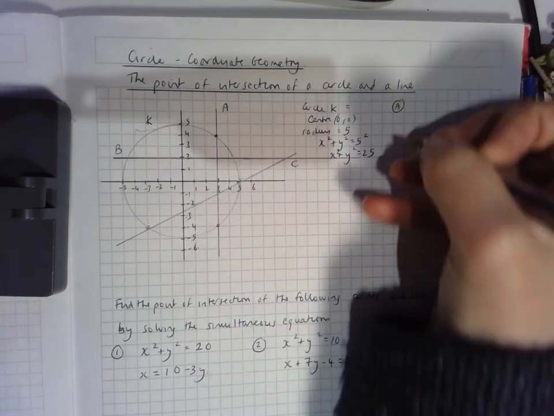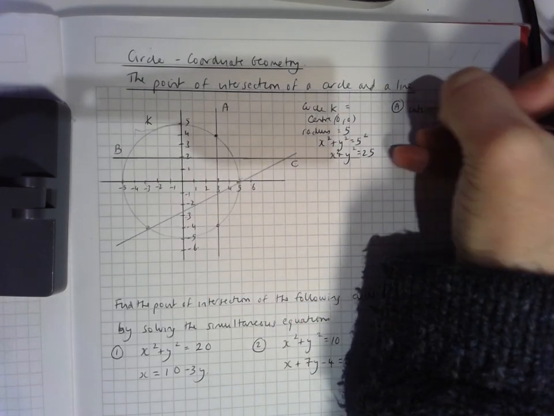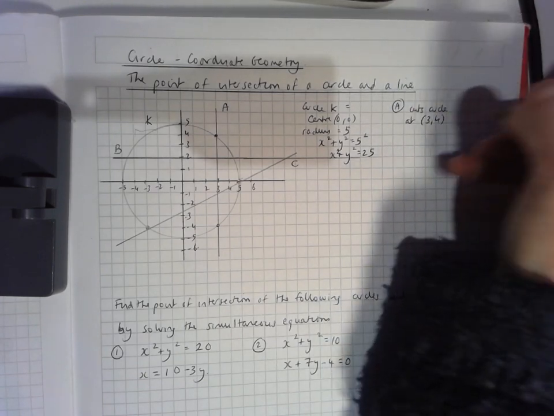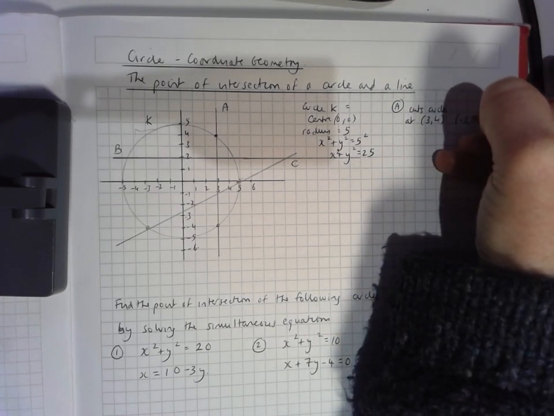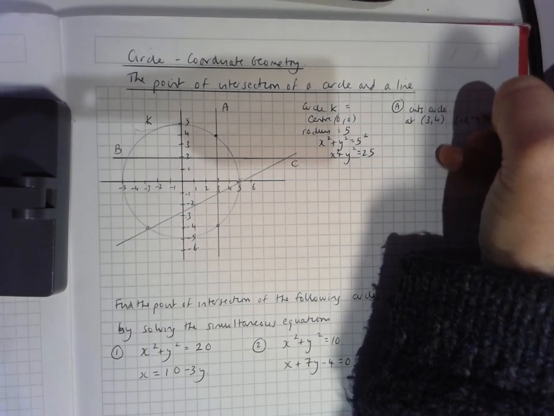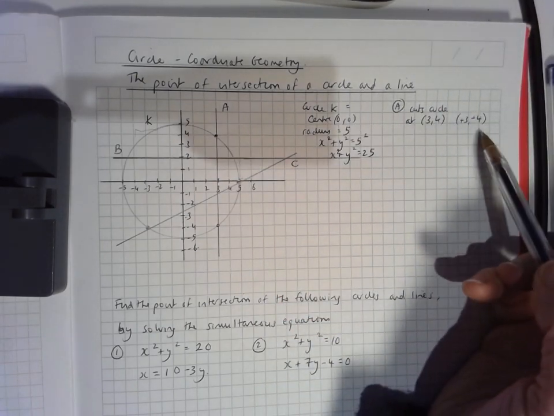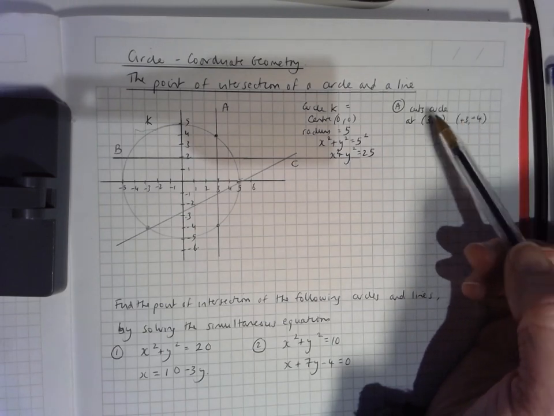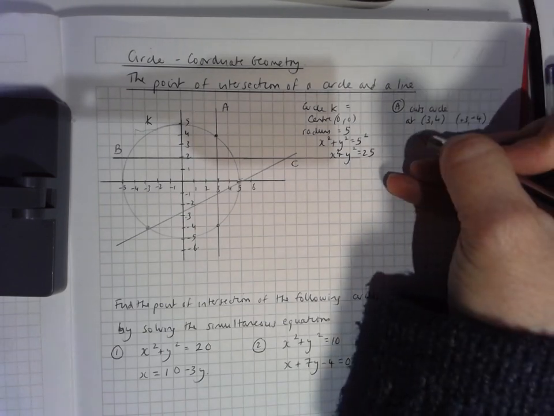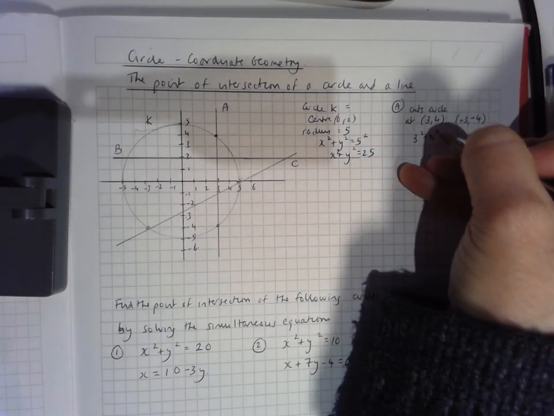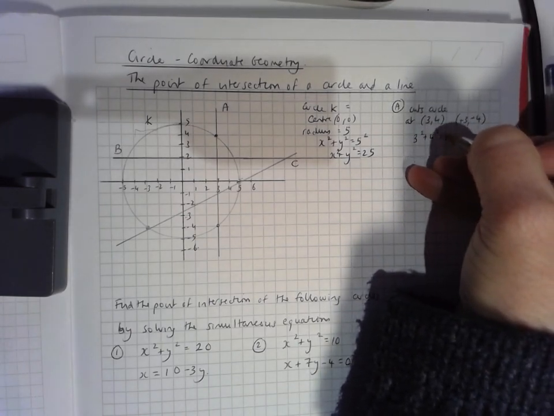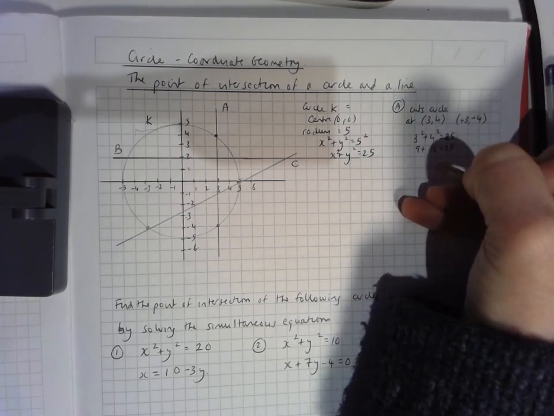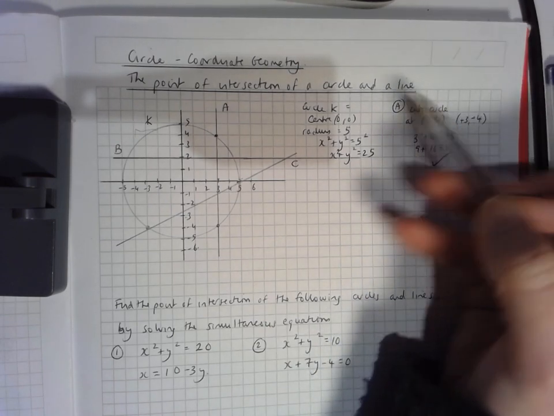That makes sense, because when we sub those numbers into our equation, 3 squared plus 4 squared equals 25. Does that work? 9 plus 16 equals 25. Yeah, that does. So that point is on the circle, and so is this point.